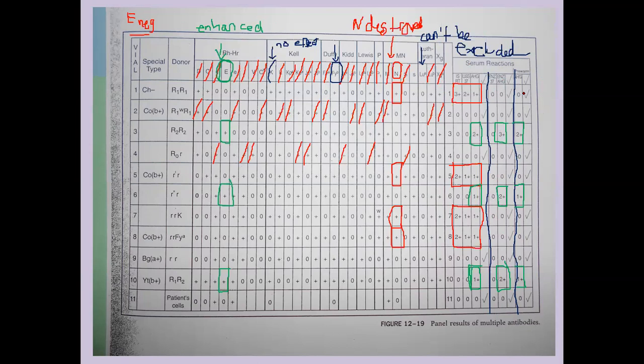We did the pre-warm and repeated the original panel because we wanted to see if this anti-N was clinically significant. If it reacted here at 37, we would have to consider it for transfusion purposes. It did not. So what that leaves us with is the patient has anti-E, and they should be provided with E antigen negative donor cells so they do not have a transfusion reaction.